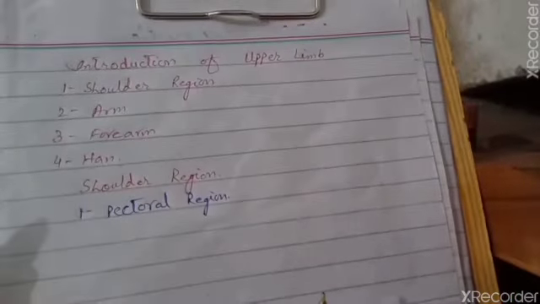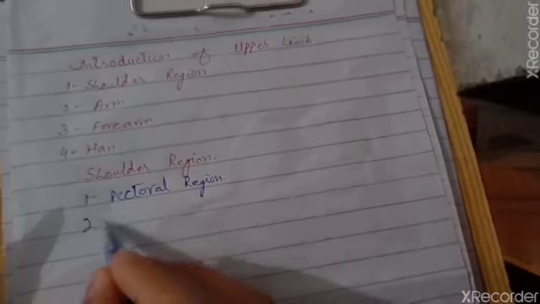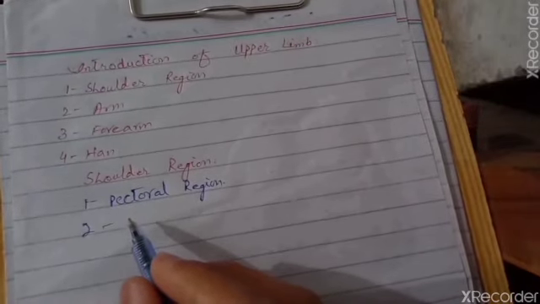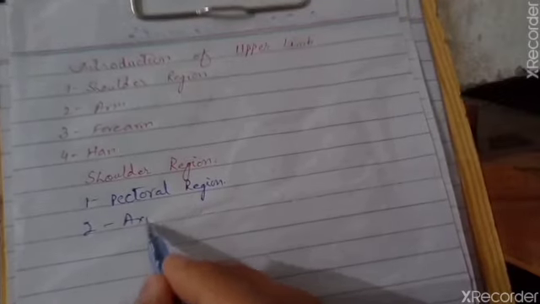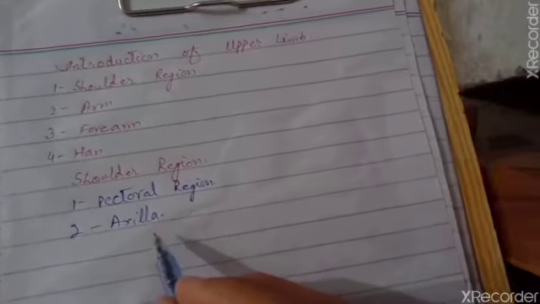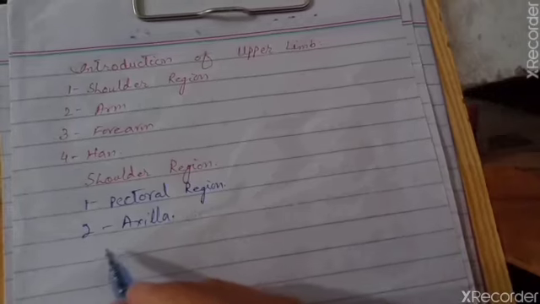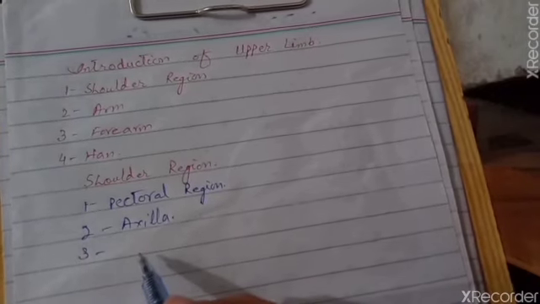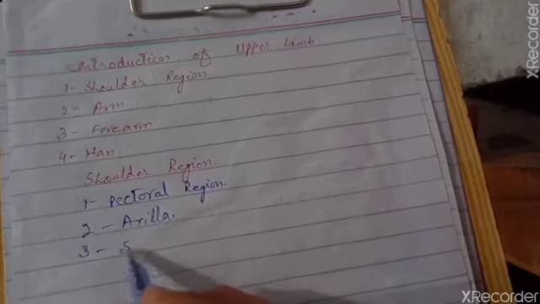First of all, the pectoral region, which lies on the anterior side of the chest, and then the second subdivision, the axilla or armpit, which lies on the lateral aspect, and the third and last subdivision on the posterior side is the scapular region.